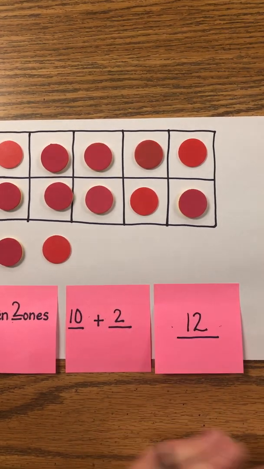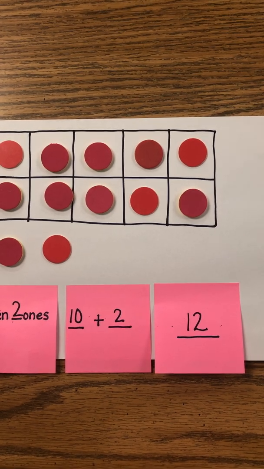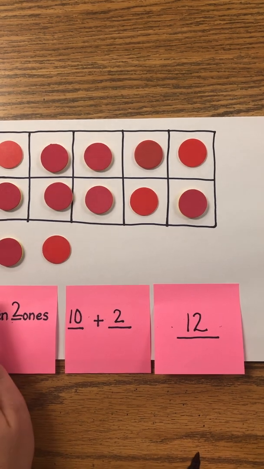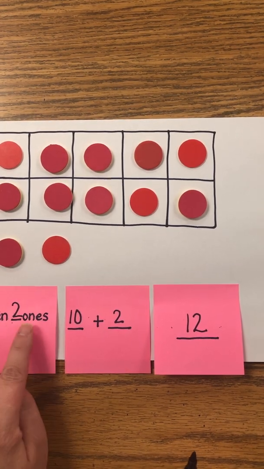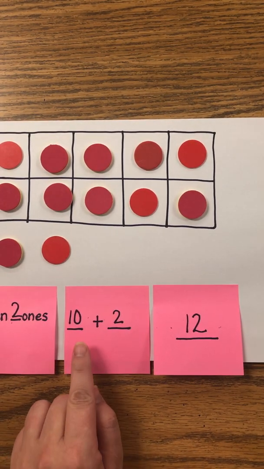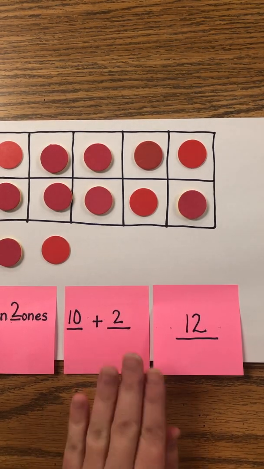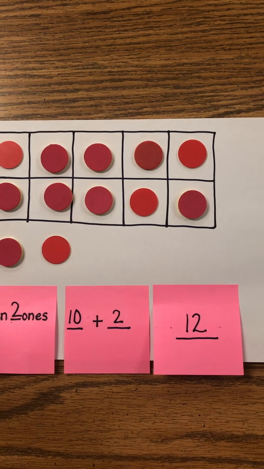So we have just shown this number in 3 different ways. We used a model or a picture. We wrote it in how many tens and how many ones. We wrote an addition sentence, and we wrote the number. So we're going to practice doing this today together. Okay, let's look at this math problem.